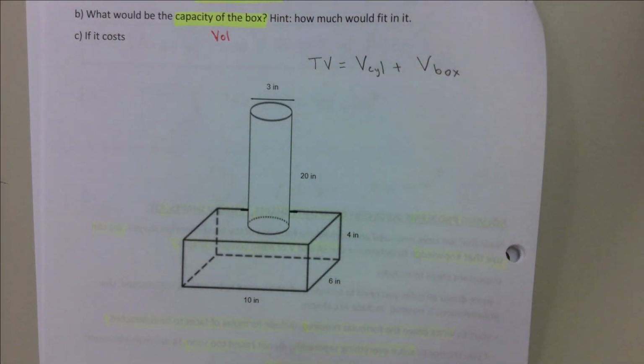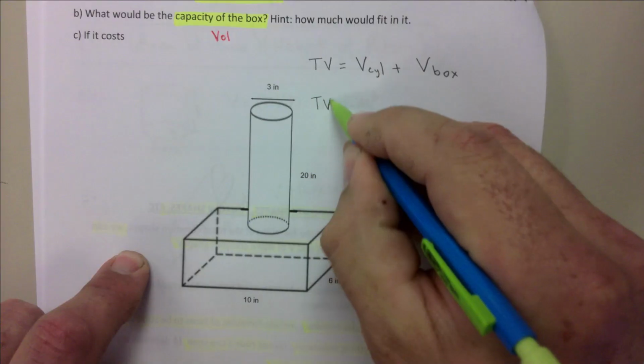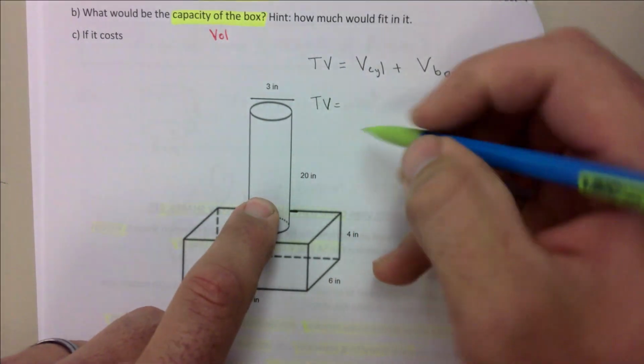Are you agreeing with me that we need to add the volumes, right? There's no hole or anything. We're not taking anything away. It's stacked, so we add. Keep that in mind, okay? So total volume. What's the volume of a cylinder?